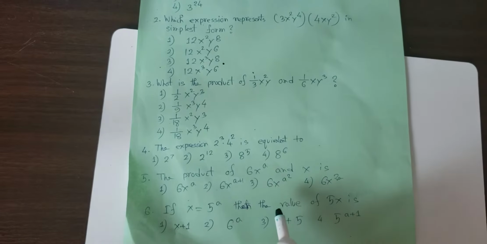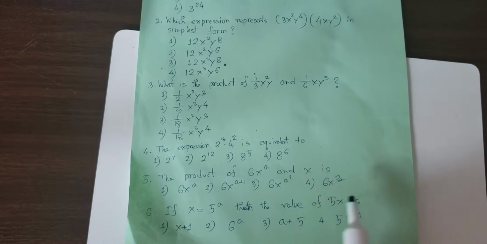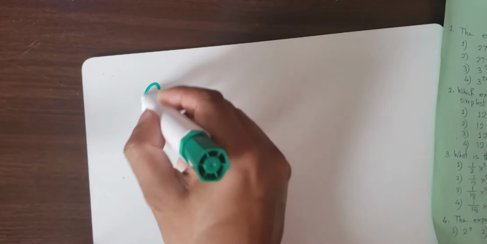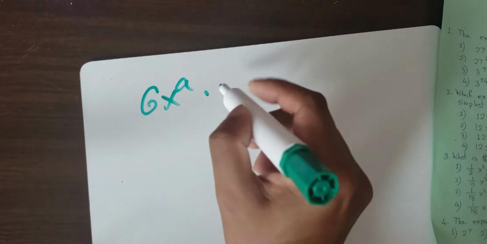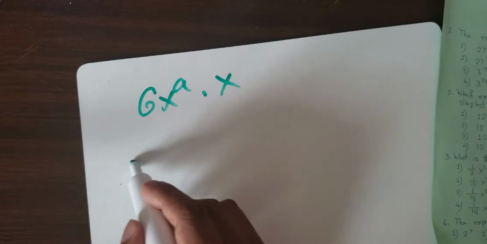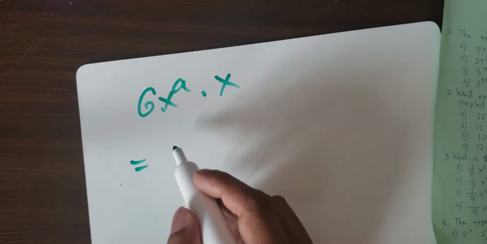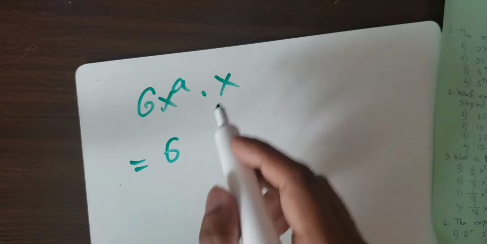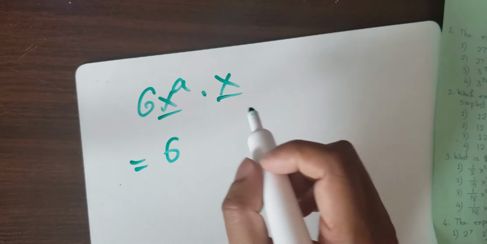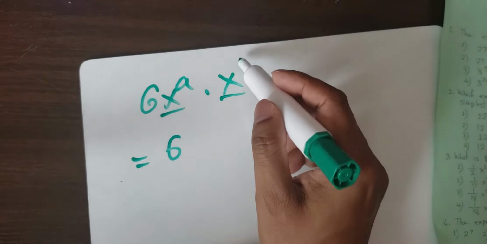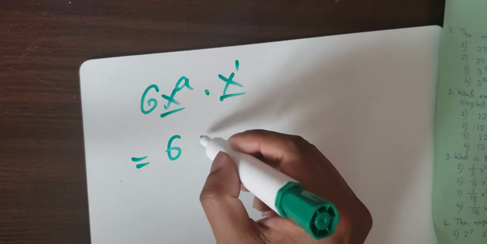So we have 2 more questions. Question number 5, some tricky questions. The product of 6x to the power a and x. Remember, product means multiplying, so we're actually multiplying 6x to the power a times x. So what should I do here? First of all, you have a 6, so you cannot do anything with 6, just 6. Now you can see there are 2 base numbers. x means x to the power 1. This is x to the power a.